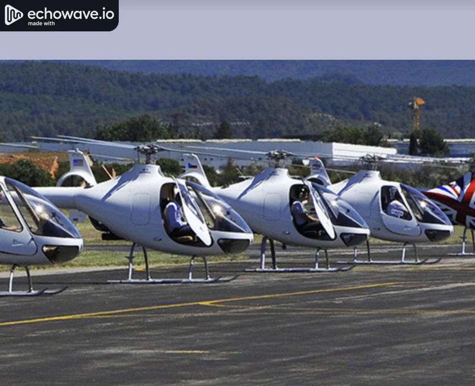There are hover training drills one should treat as core progressions and keep cycling through. 1. Partial control drills using one control at a time. Cyclic only to move between 2 marked spots. Collective only to climb and descend between 2 known heights. Pedals only to turn to nominated headings.